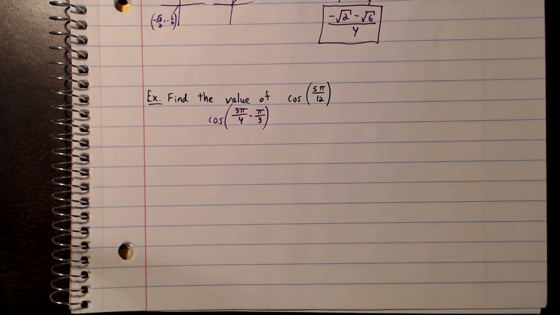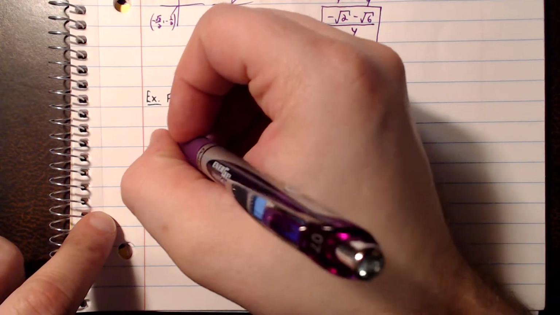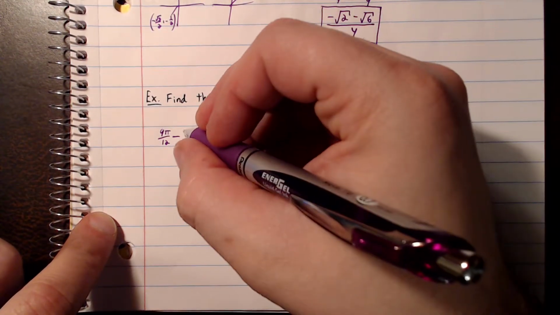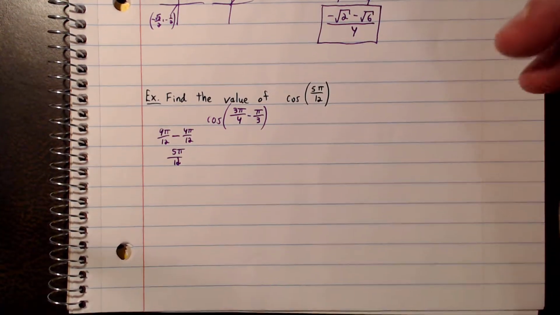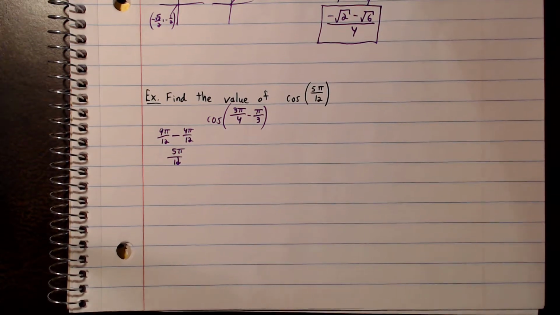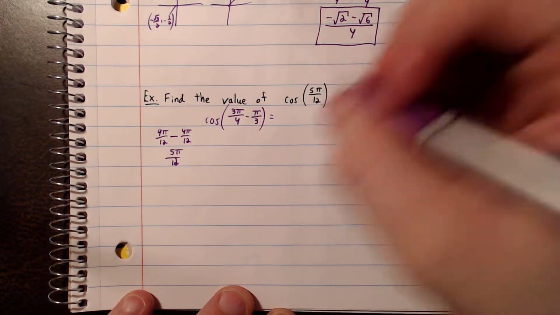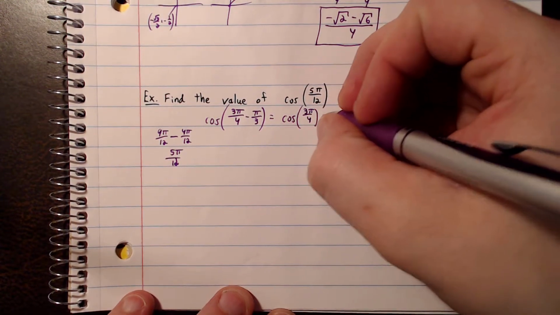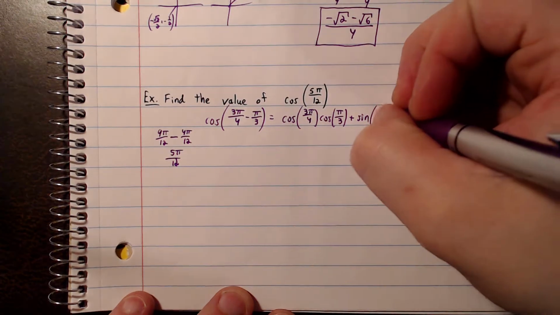Now, how do I know that that's exactly what I'm looking for? I don't. I'm going to check and make sure. Right? If I multiply this whole thing by 3 over 3, that's 9 pi over 12. If I multiply this whole thing by 4 over 4, that's going to be 4 pi over 12. 9 minus 4 is 5 pi over 12. So I had to check to make sure. That's probably the most difficult part of this problem, figuring out what to break it down into. Because now that we have it, we just follow the formulas like before. Cosine is going to be cosine of 3 pi over 4 times cosine of pi over 3 plus sine of both of those as well.